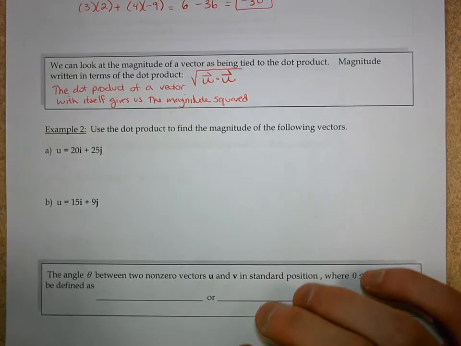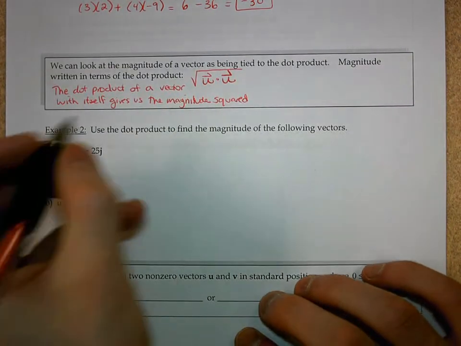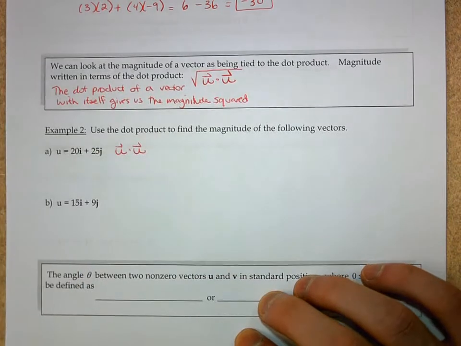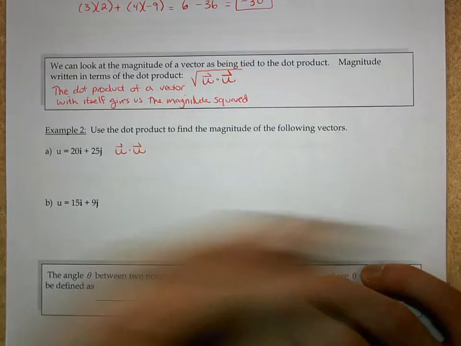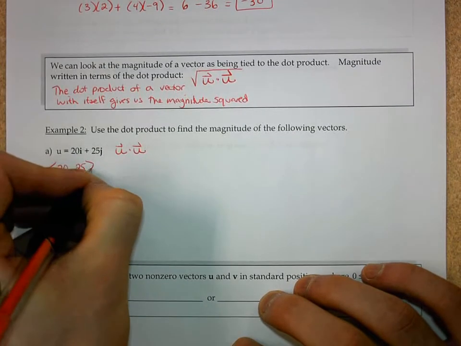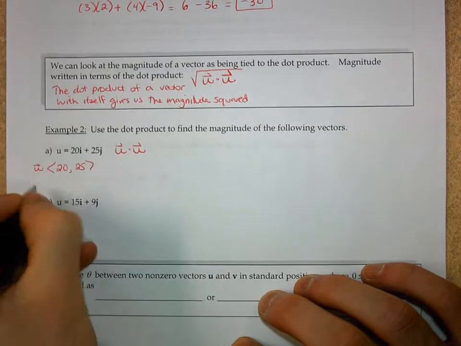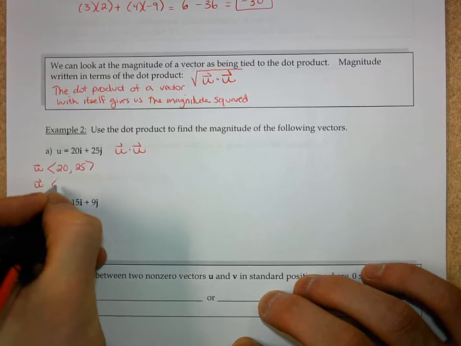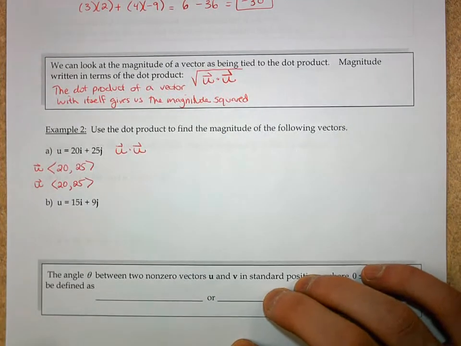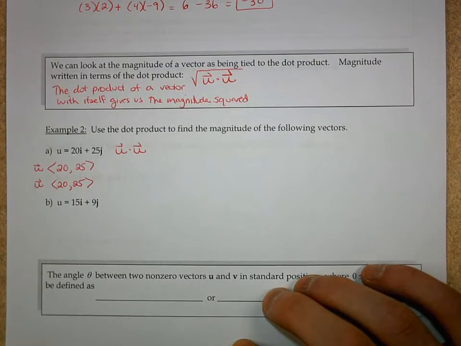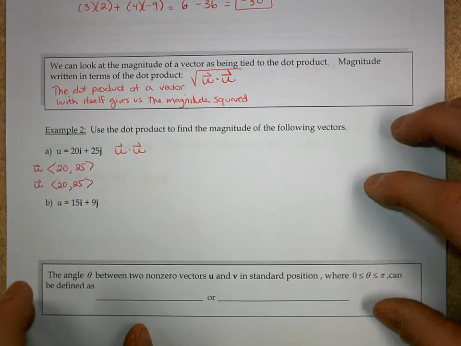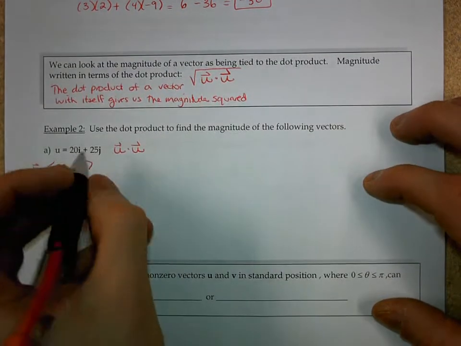With the magnitude, I am going to take the dot product of u and u. Let me write this as 20 and 25, and let's say I take u again as 20 and 25. Remember, the dot product is taking the x components and multiplying them together, taking the y components and multiplying them together.